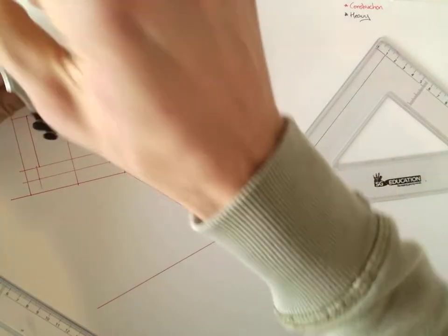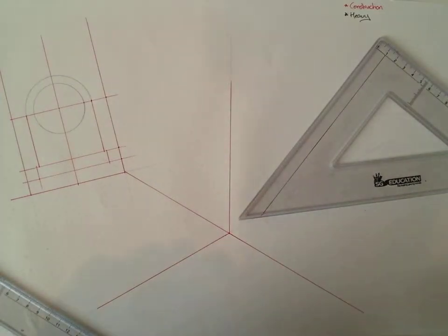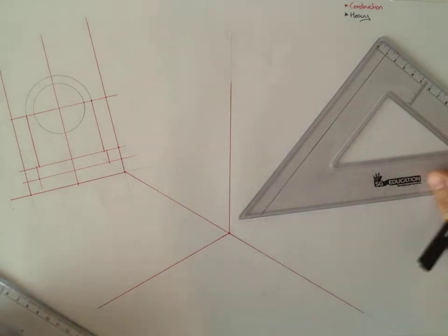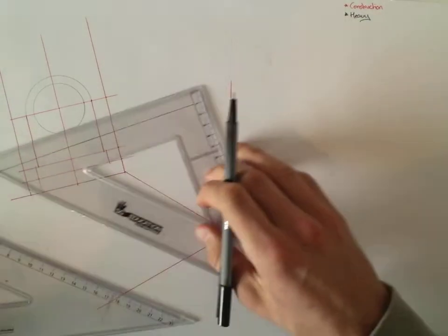If you do find that's tricky, no harm, go back, rewind the video, and see exactly how I set up the set squares. So that's our elevation basically done. I'm going to go ahead and put that in heavy, just to get us going.